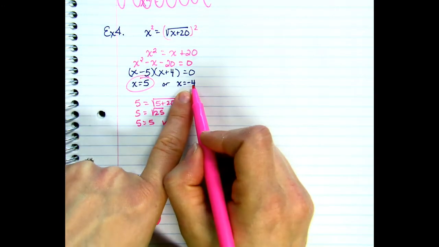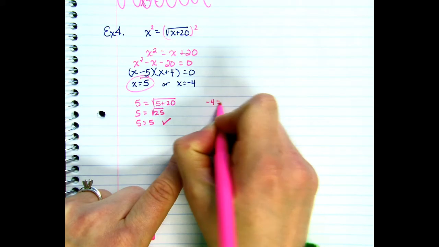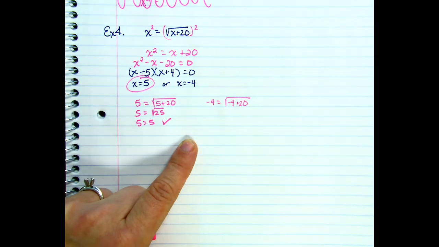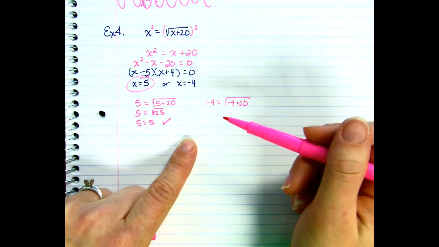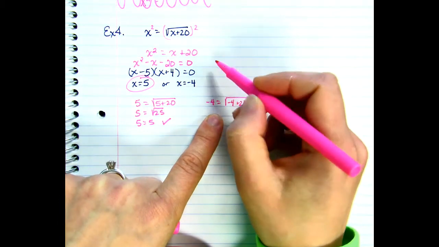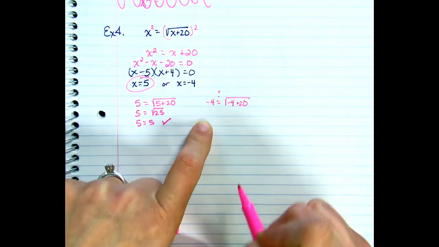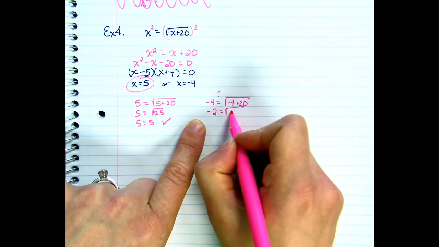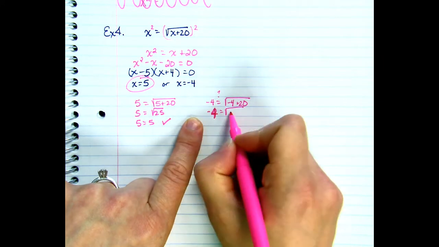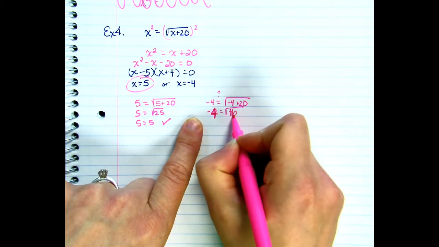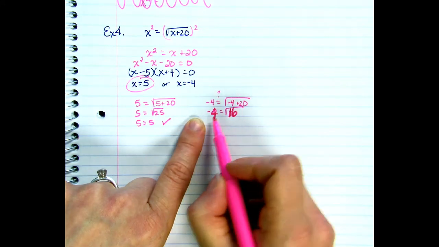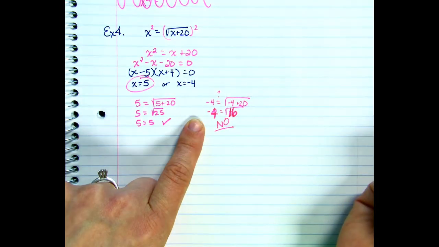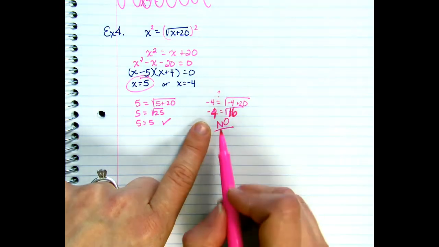Let's also check my negative 4. So negative 4 equals the square root of negative 4 plus 20. When I do that, I see that I have a little bit of a problem. Does negative 4 equal the square root of 16? Well, I can't take a square root and get a negative number. So therefore, this is not going to work.